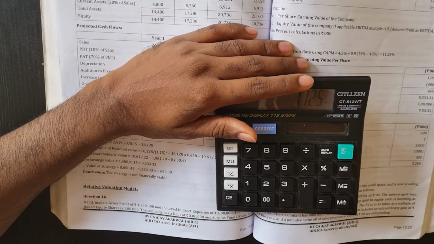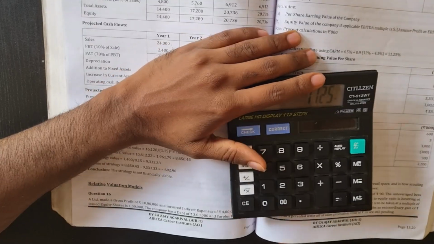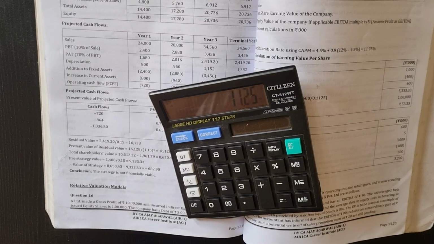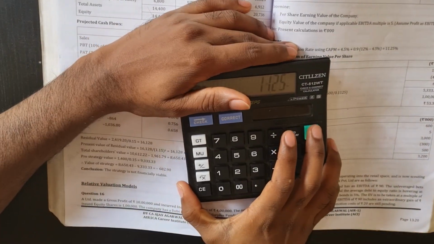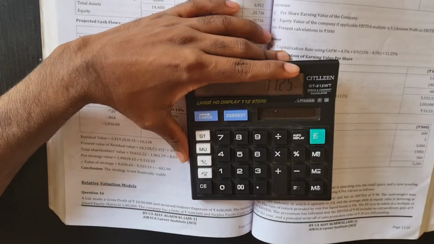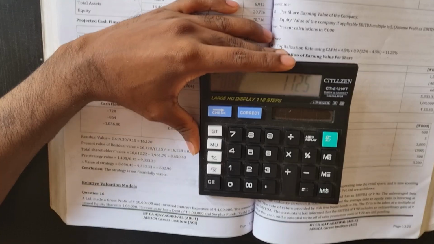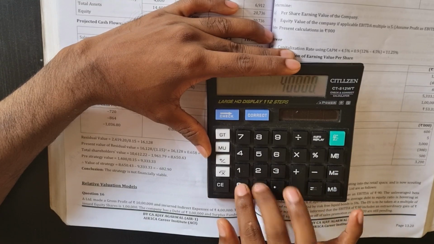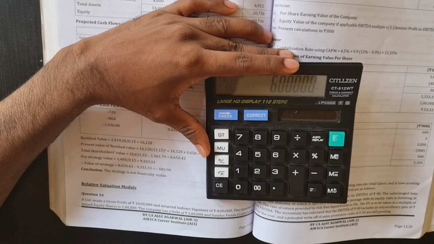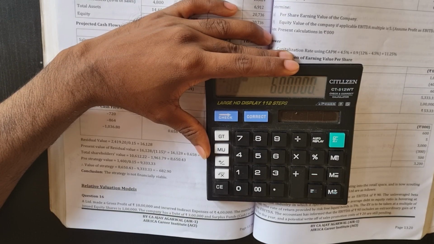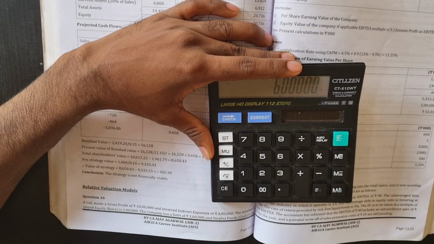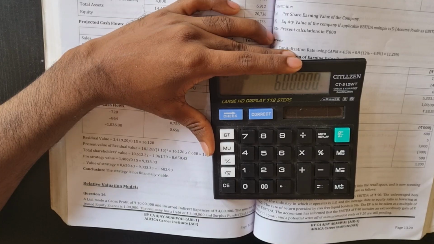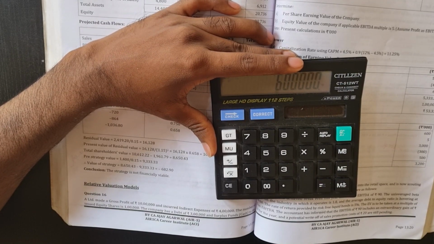Now what you have to find is the per share earning value of the company. Per share value of the earning value of the company means what? Per share earning value, EPS or what? Let's see. 10 lakh was the gross profit minus 4 lakh, 6 lakh is EBIT. The company has a debt of 3 lakh. So what is the rate of return here? What is the interest percentage here? There is no tax given here, so we have to find out interest.